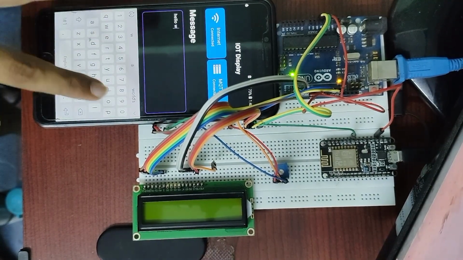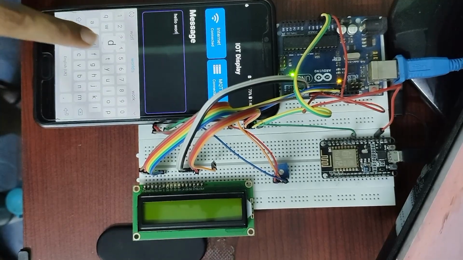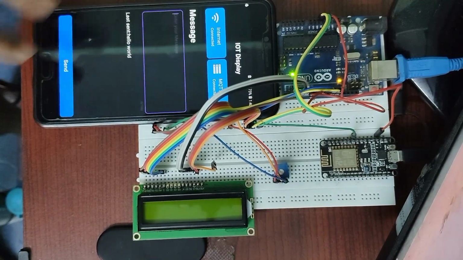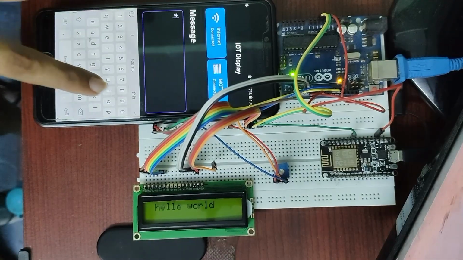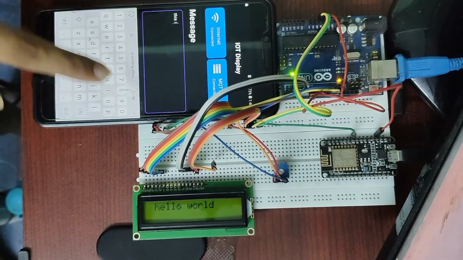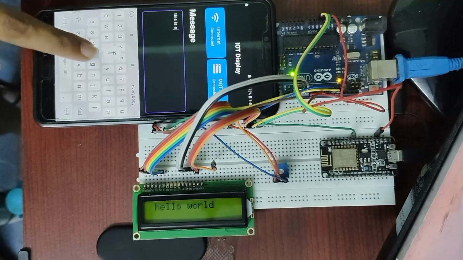As you can see, we will be sending a message from our mobile app and then that would be displayed on our LCD display. See? So after that, we're going to send a second message and it's going to display just below that. Okay.